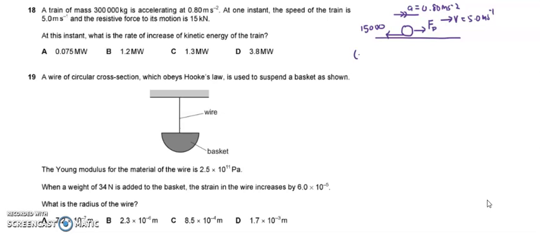Using Newton's law of motion, resolving horizontally: driving force minus 15,000, which is the backwards force, equals ma. Net force equals ma. So we can find the driving force.